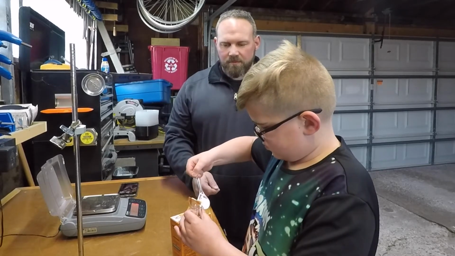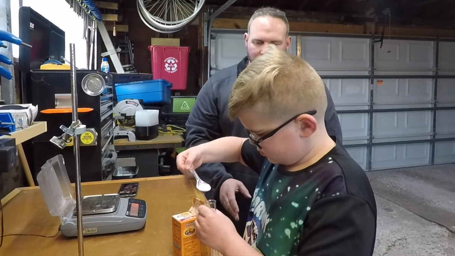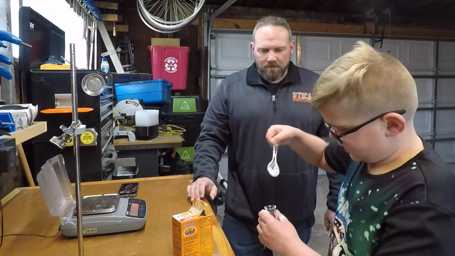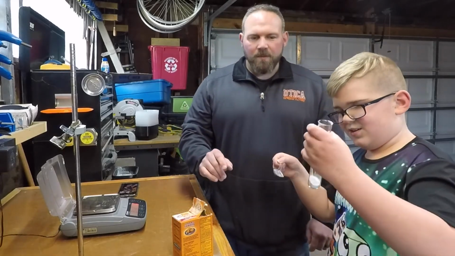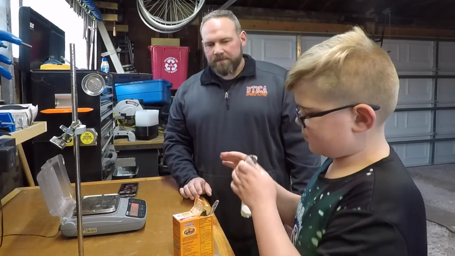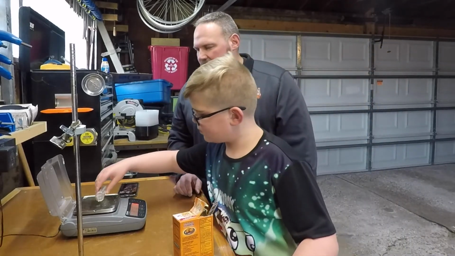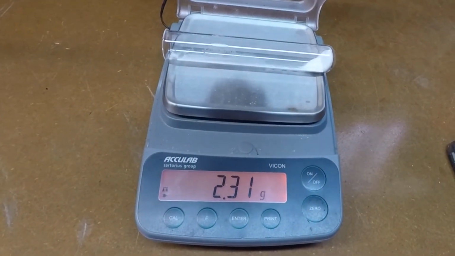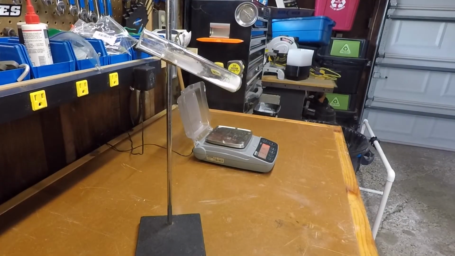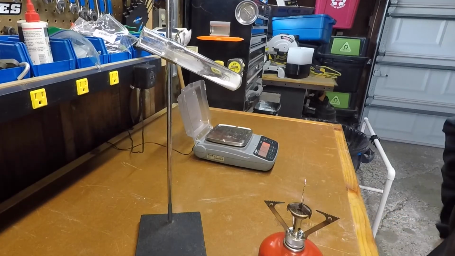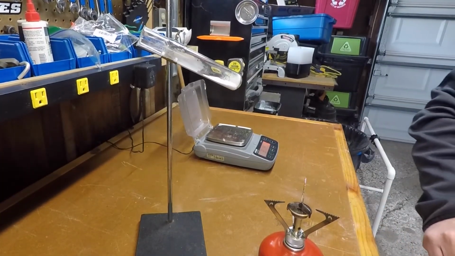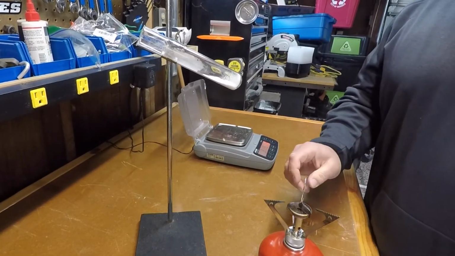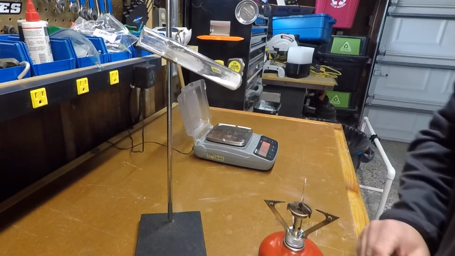Now, why don't you pour it in off the workbench so we don't get the workbench all. There you go. Yeah. All right, no, that's good, man. All right, cool. All right, why don't you put it on there and see how much we got? We're looking for about 2 grams. 2.31 grams. All right, so here we got our 2.32 grams of sodium bicarbonate in our test tube, and we are going to heat it up.